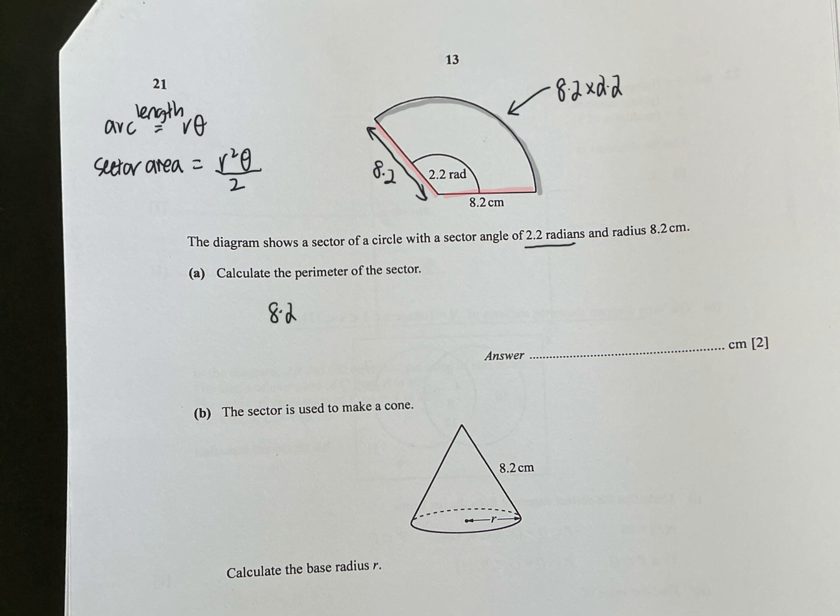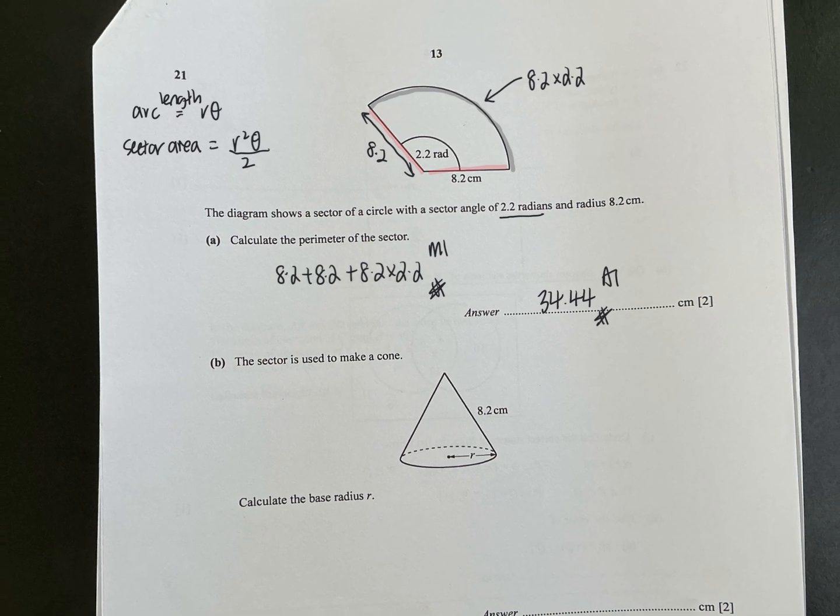So 8.2 plus 8.2 plus 8.2 times 2.2. Give me the exact answer. Don't round off. Because it's 34.44, you just write the exact for me. Don't go and round off to 34.4. So this is the exact answer. Leave it as exact. This is the method mark. This is the answer. Okay, now next.